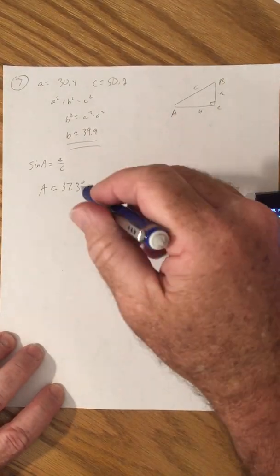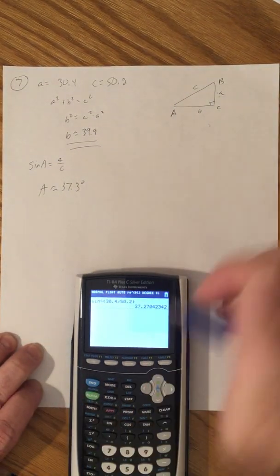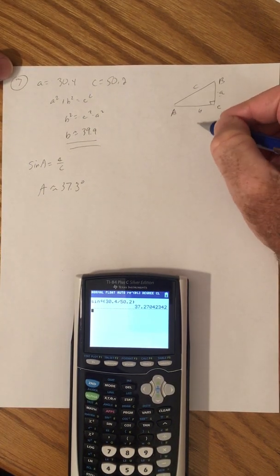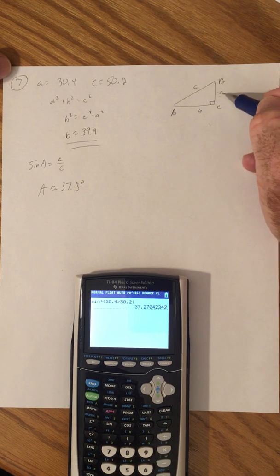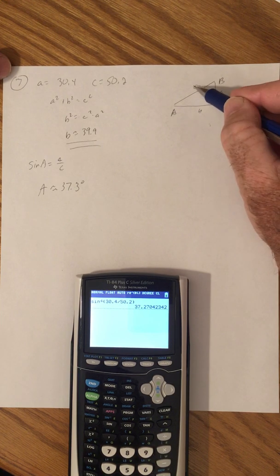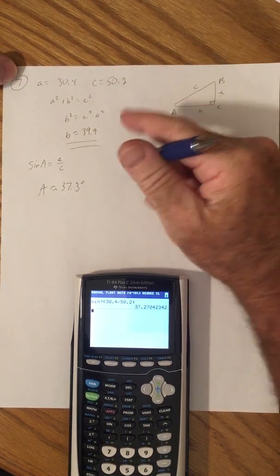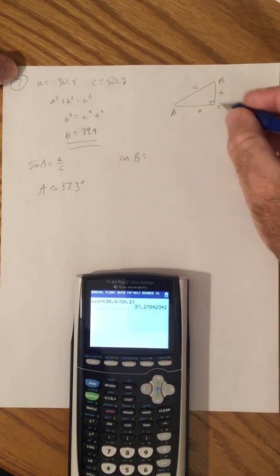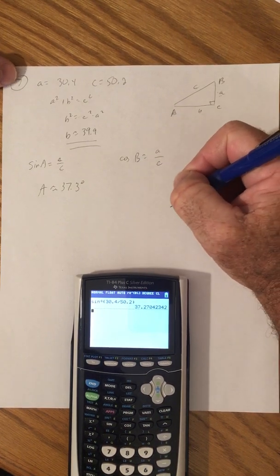All right, now we can find angle B by subtracting from 90, or we can find angle B by recognizing, and we're going with given information, that the sides given to us were side C and side A. So if you look at angle B, then this is adjacent over hypotenuse, so I would write the cosine of angle B is adjacent side A divided by hypotenuse side C.